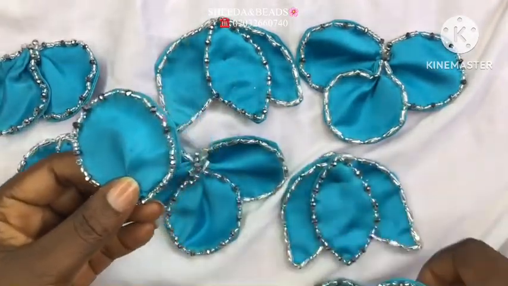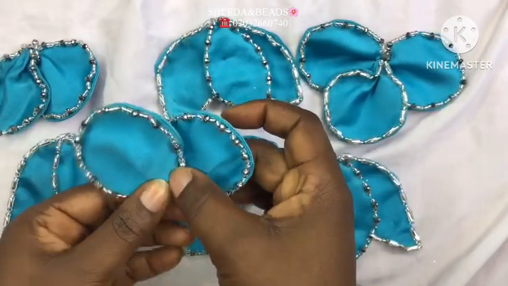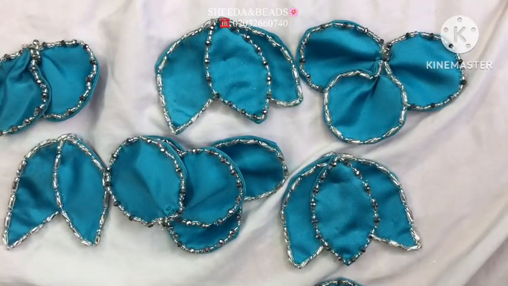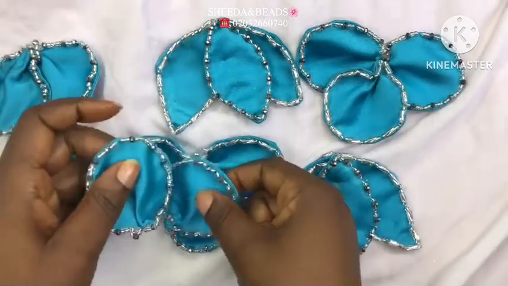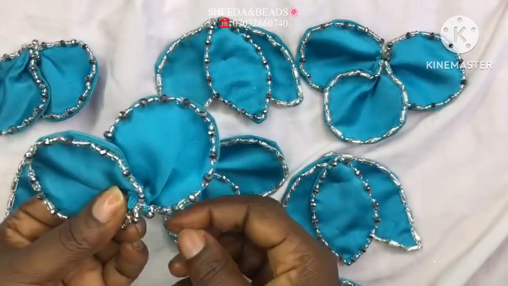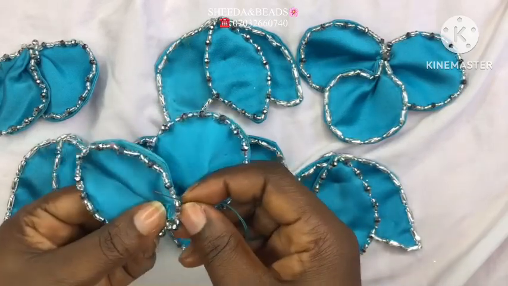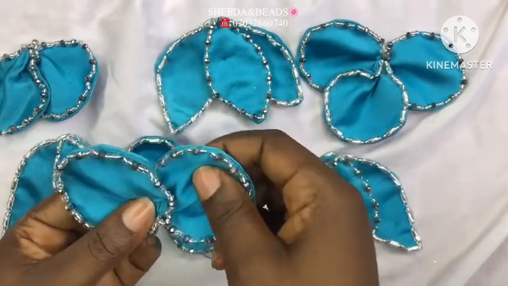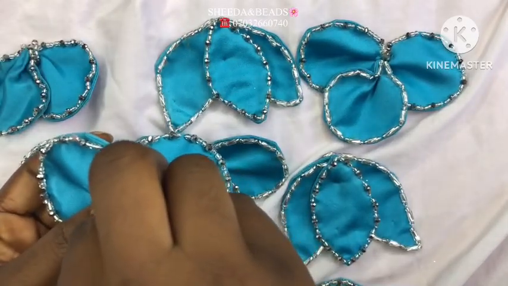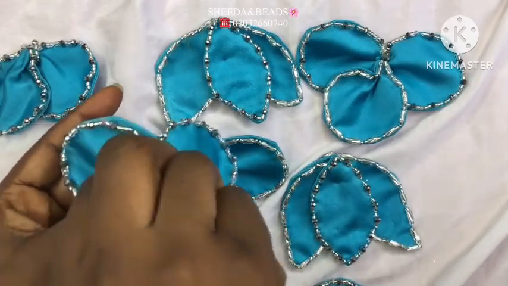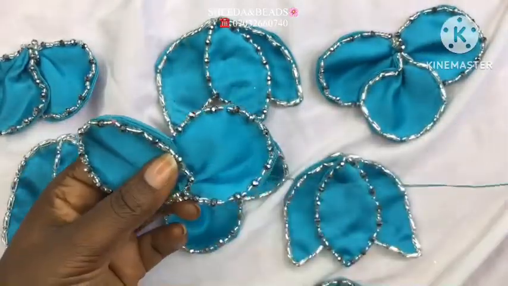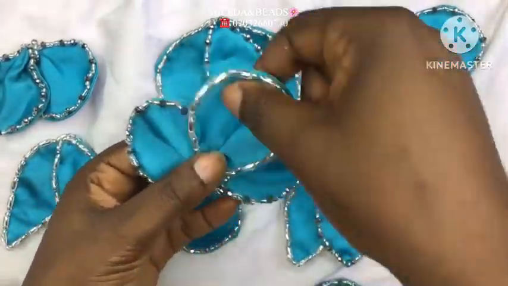So after folding, you will put the two petals together where you folded them, put them together, let them kiss each other. Then you tack as seen in the video, tack them properly, secure them together, secure them well. If you feel it's not strong enough, then stitch more.